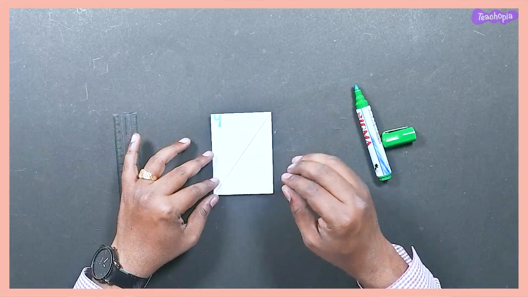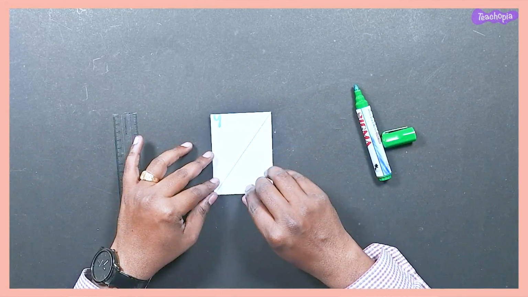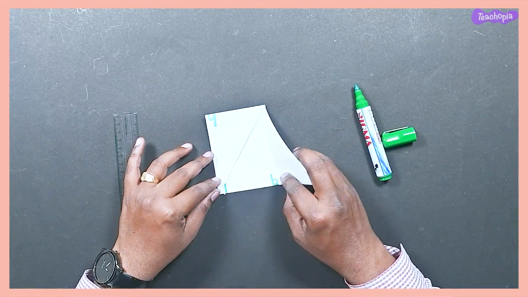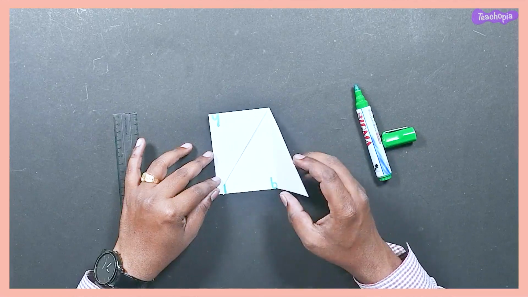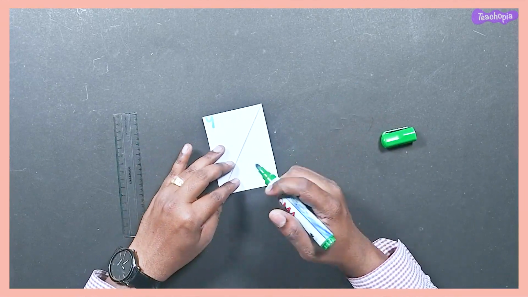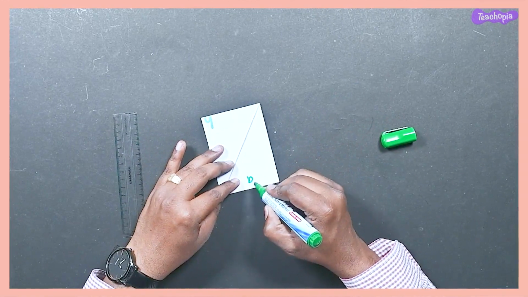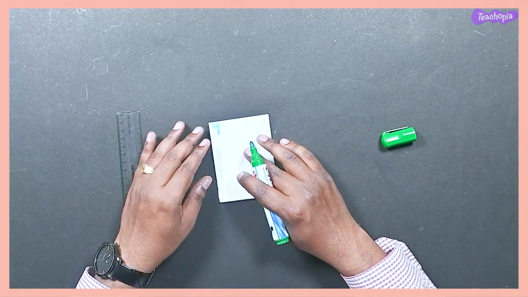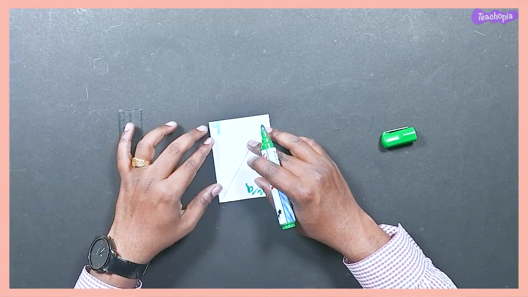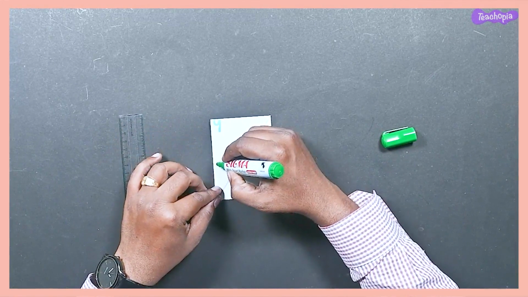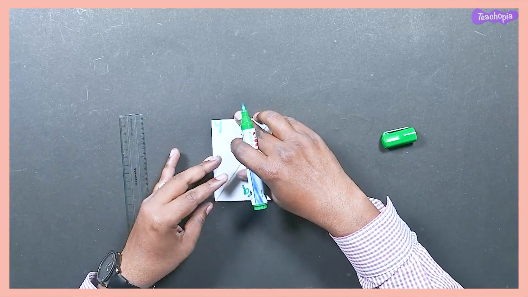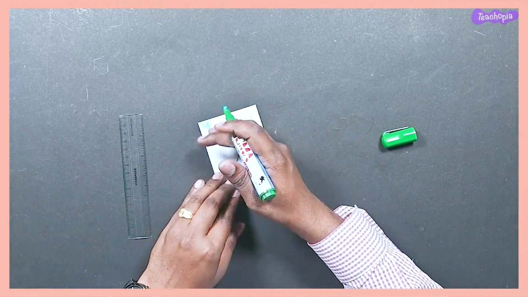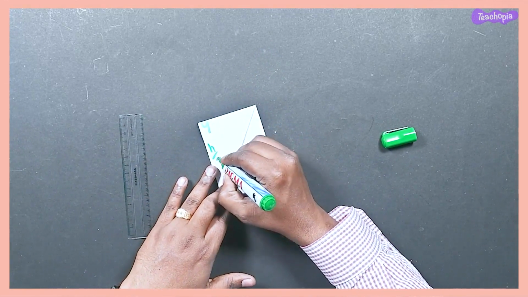So if you see, the length of this side will be half the length of this. So this is nothing but B by 2, half the base of the triangle. Same with the height of this rectangle, it will be half the length of the height of the triangle, so that is nothing but H by 2.